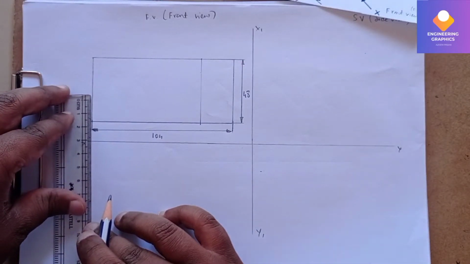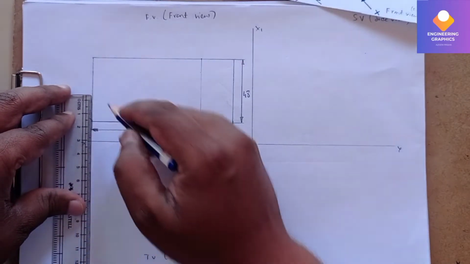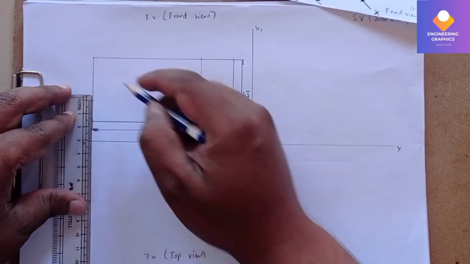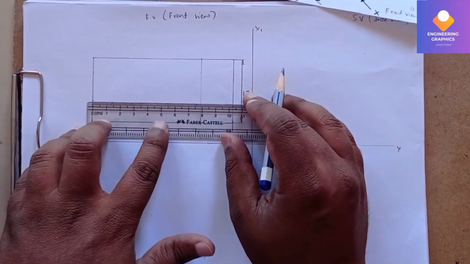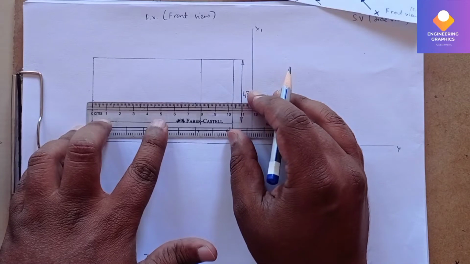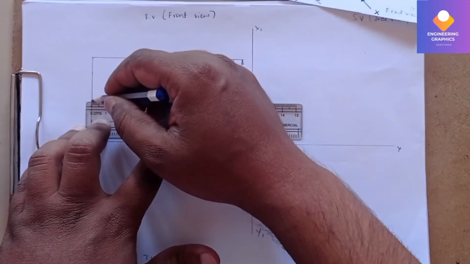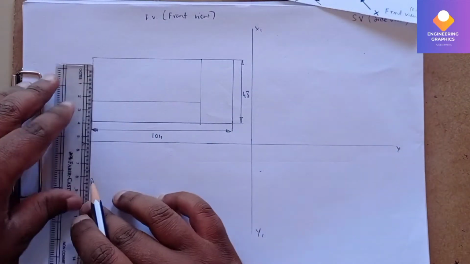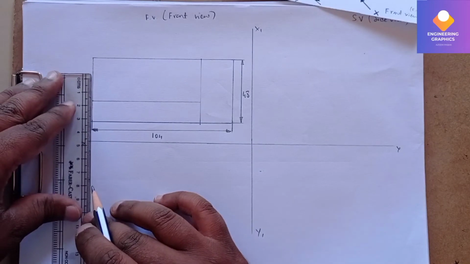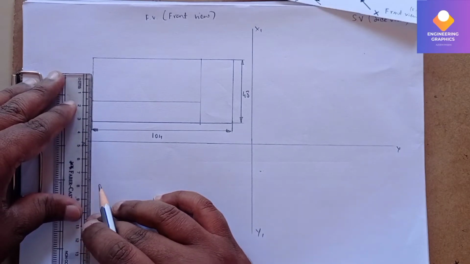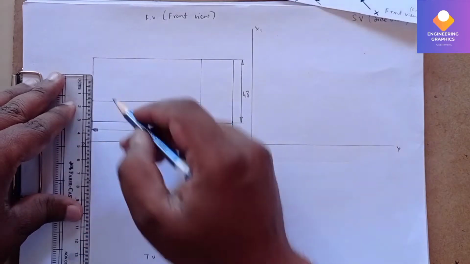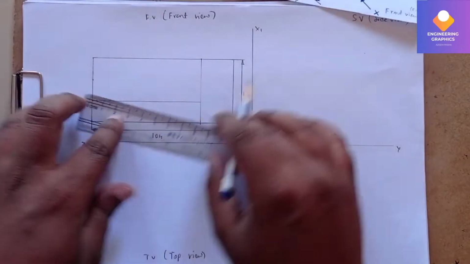From this end we should cut it at a height of 16, so I'll draw one line horizontally, and then extend by 16 mm as mentioned. It's like steps, exactly at 16 mm height.